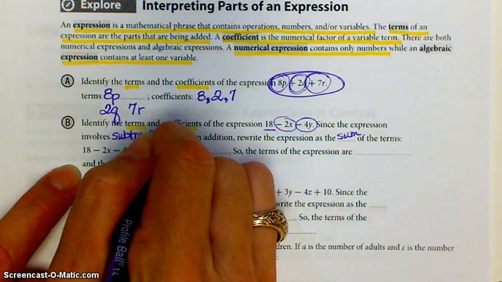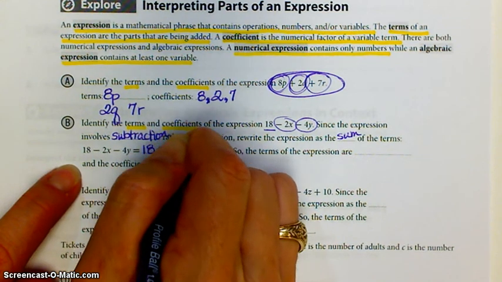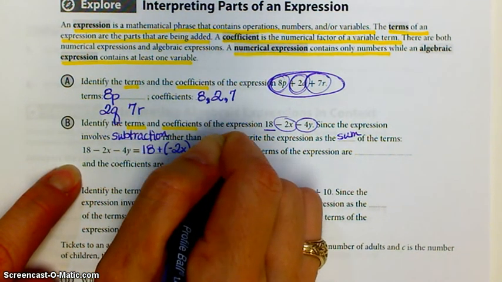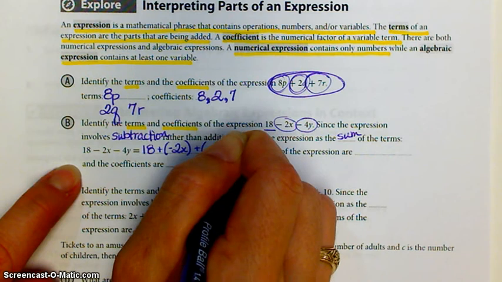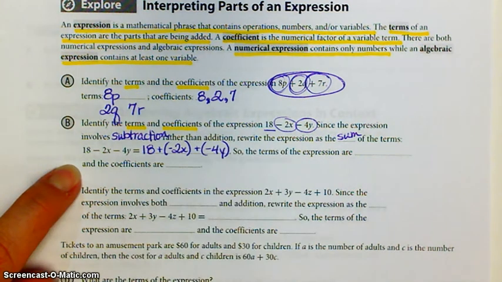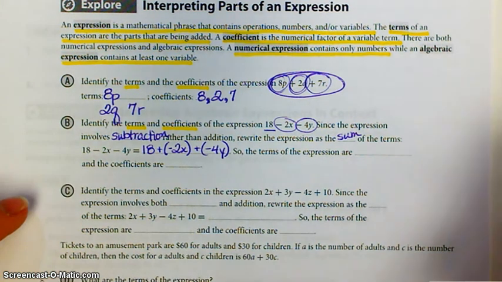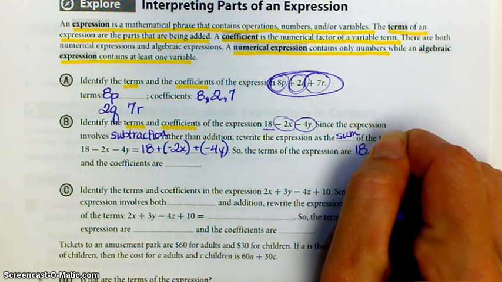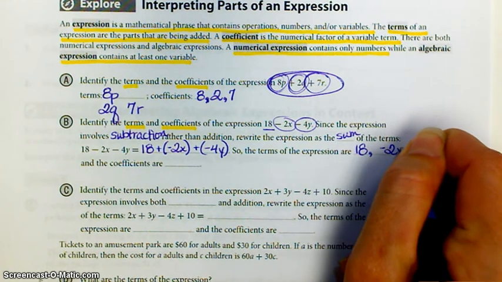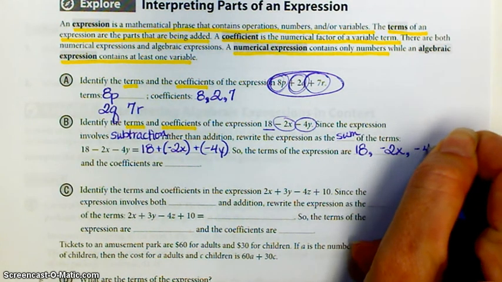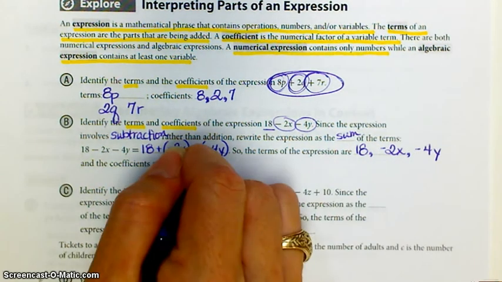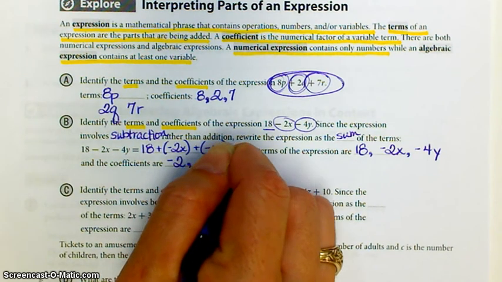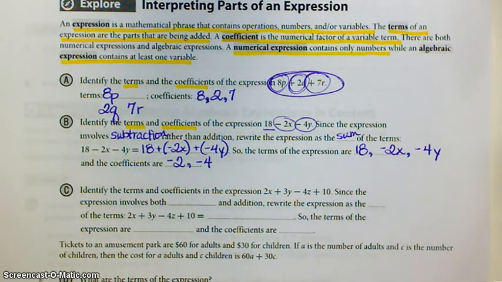So 18 plus, and here's what they want you to do, plus a negative 2x plus a negative 4y. Okay? All right, so your terms are 18, negative 2x, negative 4y. Coefficients are negative 2 in front of the x and negative 4 in front of the y.